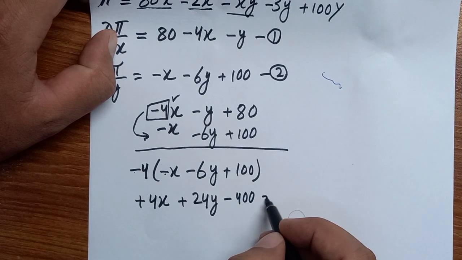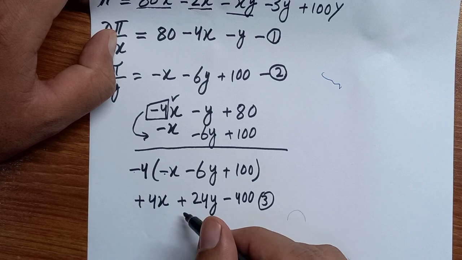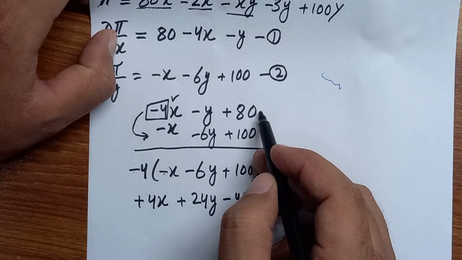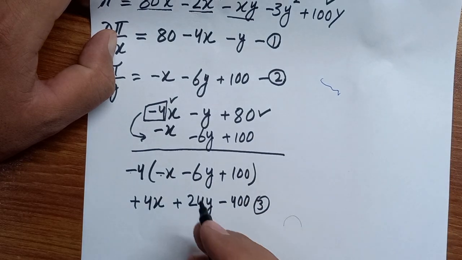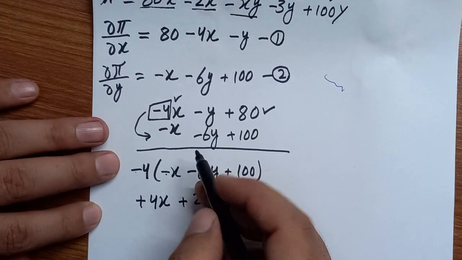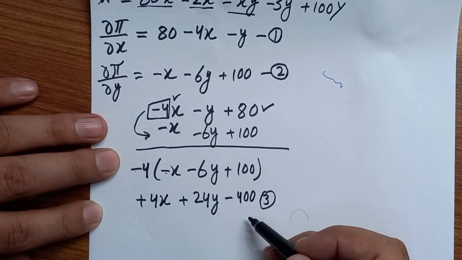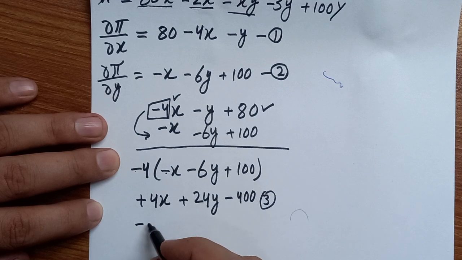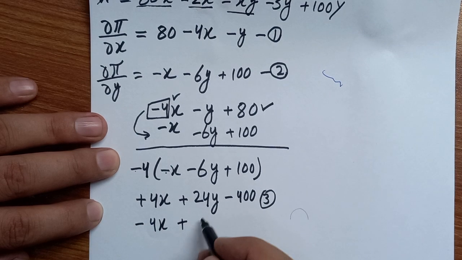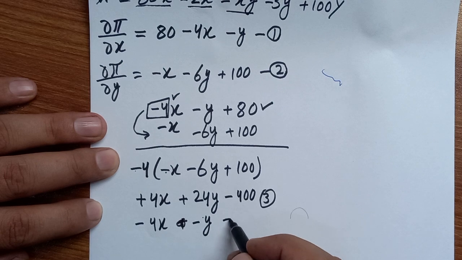So now this equation 3, now we will add this equation with those equation from where we have taken the coefficient. So this equation will be added with equation 3. So I will again write the x portion under x, y portion under y, and constant under constant. So here we have minus 4x plus minus y, here is minus y, and we have plus 80.